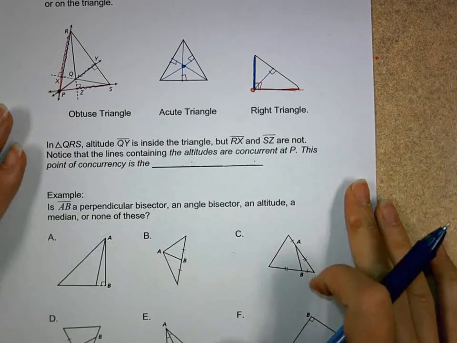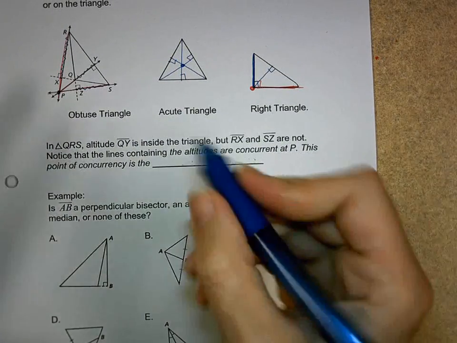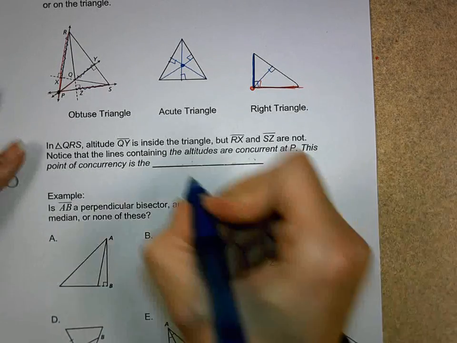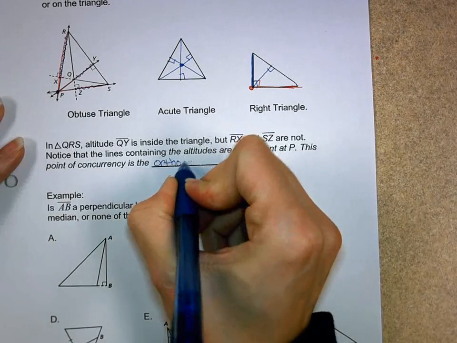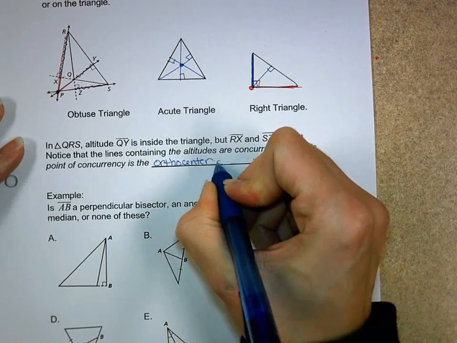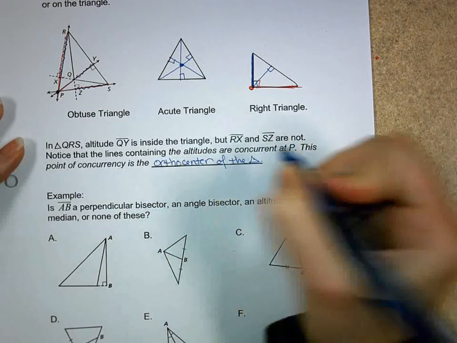So all of those have a special name. What are those called again? The orthocenter. I have no idea why they say ortho. So it's the orthocenter of the triangle.